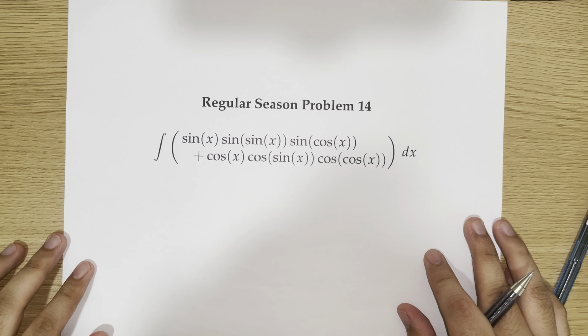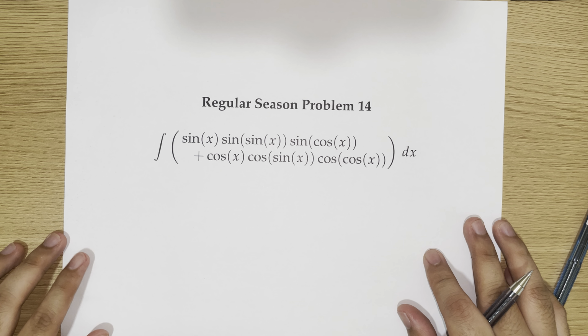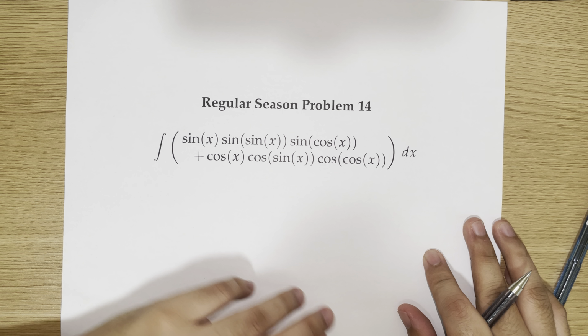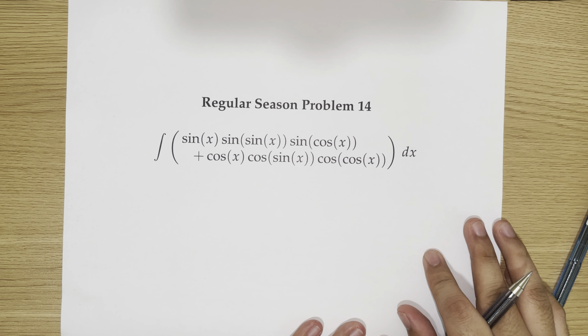Hello, welcome back. This is the 14th problem of the regular season round of the MIT Integration B 2025. For this problem, I have this massive product of sine and cosine, and I suggest that you try to do this on your own first before peeking at my solution. But if you're ready, let's dive into it.